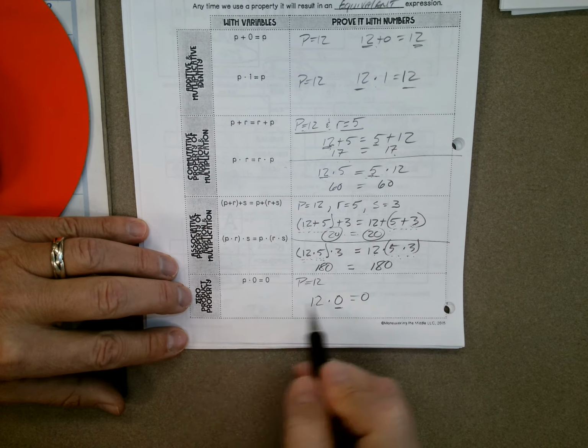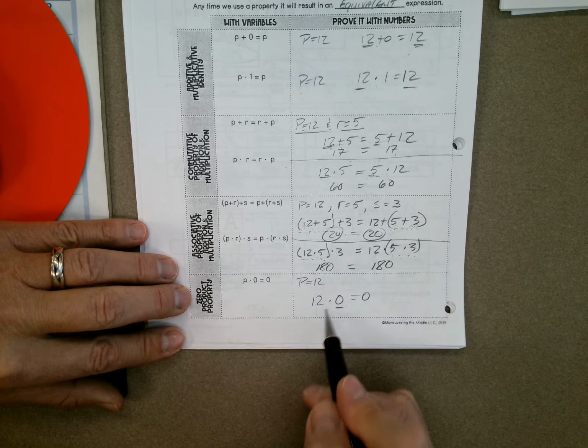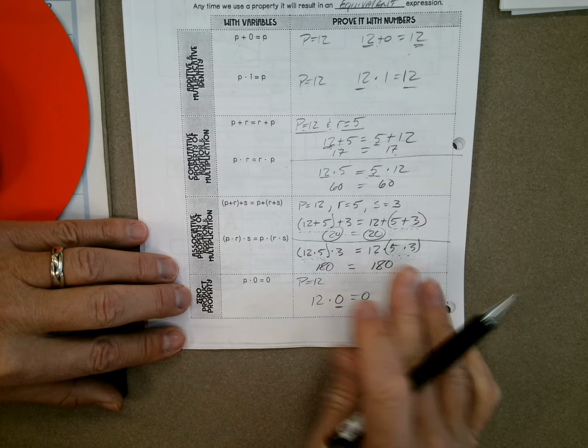Identity: start with a number, end with a number. Commutative: the order of the numbers changes, and you still get the same answer, whether it's addition or multiplication. Associative: we're grouping numbers. The order doesn't change, but the numbers inside the parentheses do. Zero property: any number times 0 is 0.